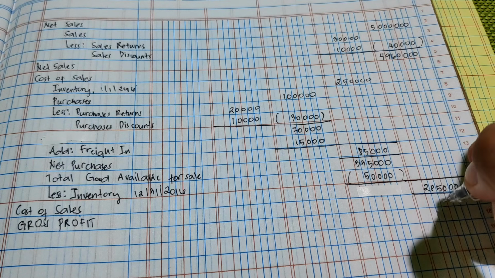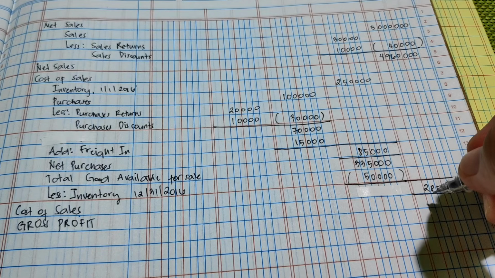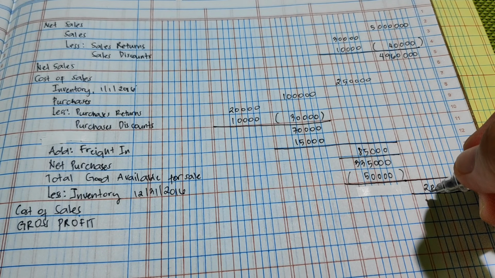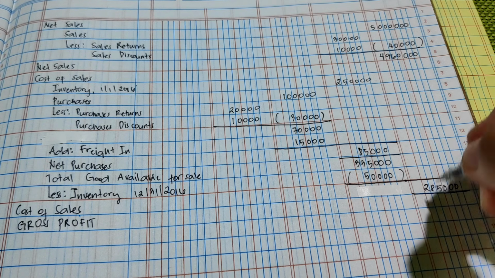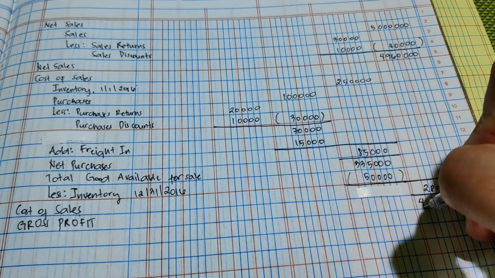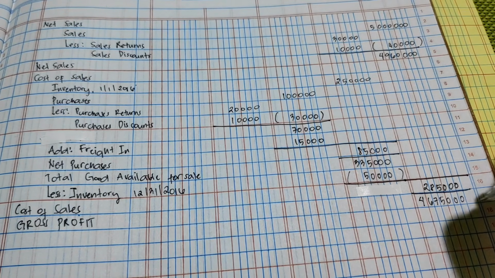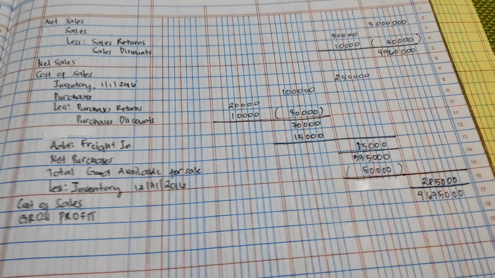Okay, so from the difference, minus 4,960,000, so it is 4,675,000. So mao na siya imong gross profit.